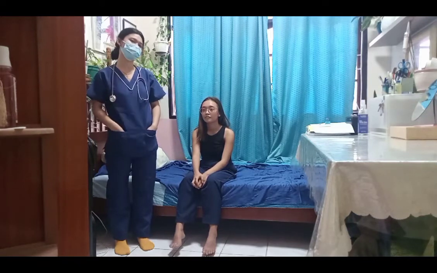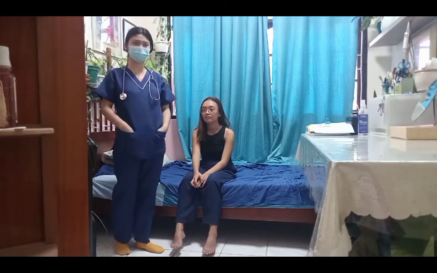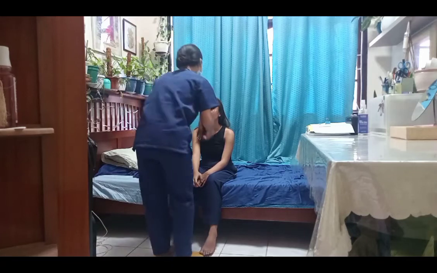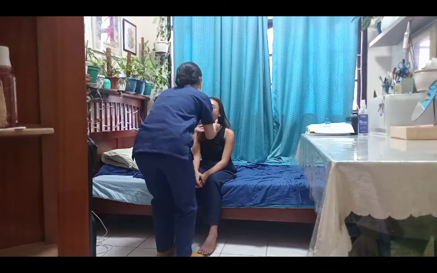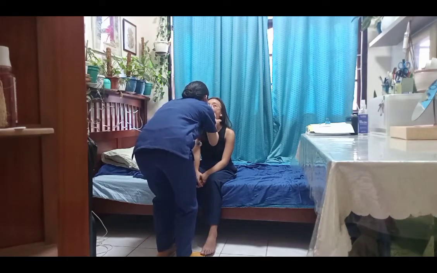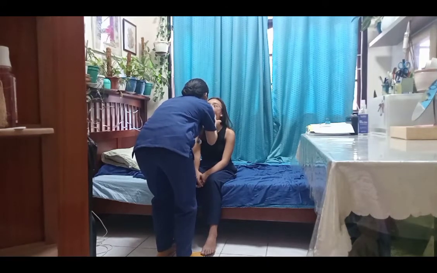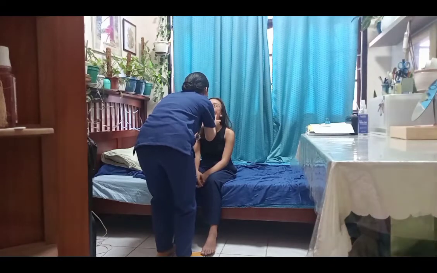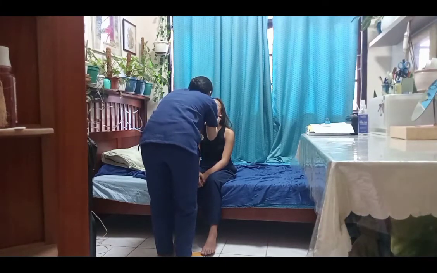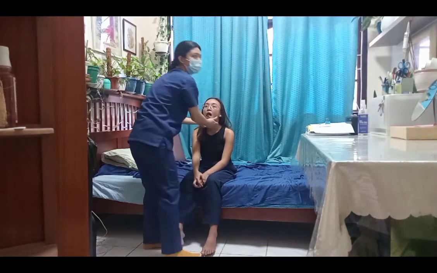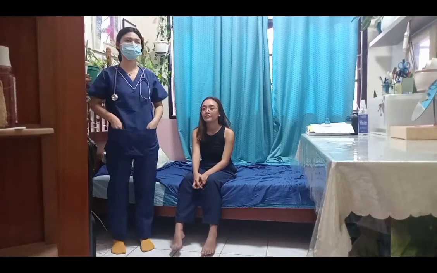Palpate the tongue for muscle tone and tenderness and then remove the gloves if you have the gloves. Say ah. So, everything is normal.